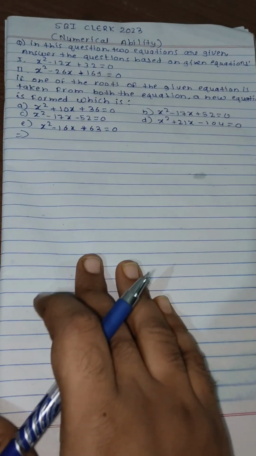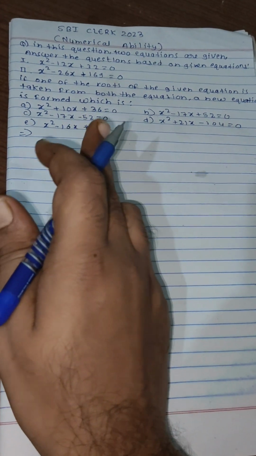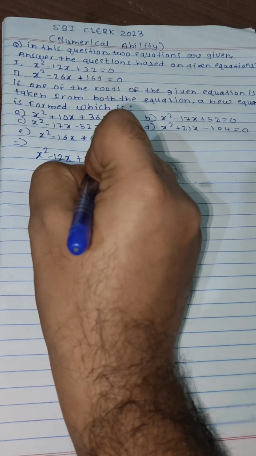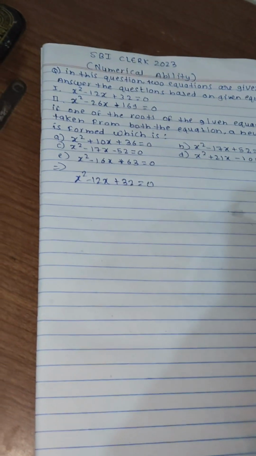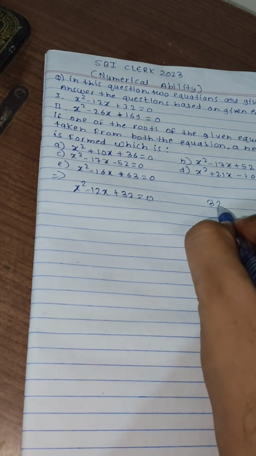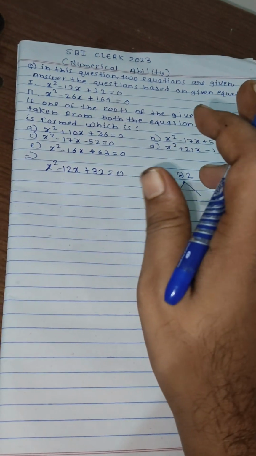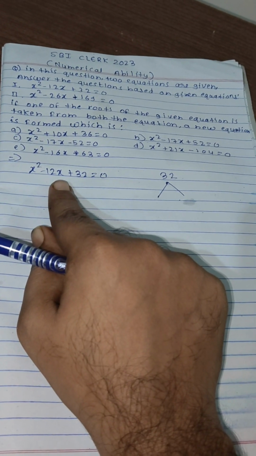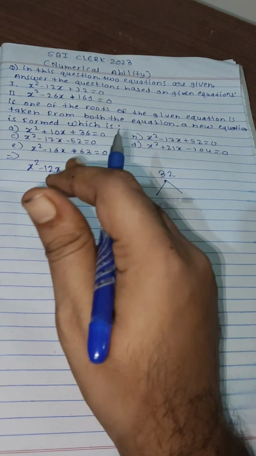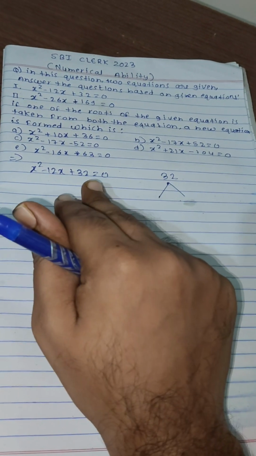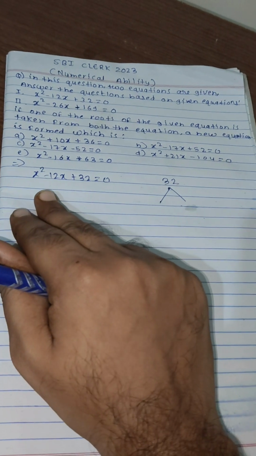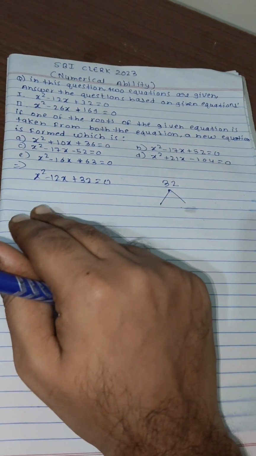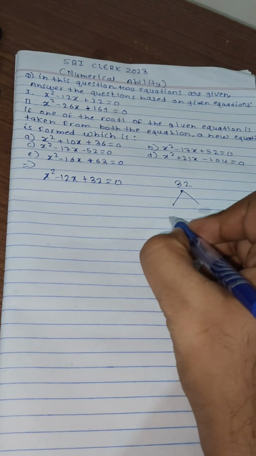Now solve the first equation. The first equation is x square minus 12x plus 32. This is our first equation. So here 32 is given. So we need to find two numbers such that their product should be 32 and their addition should be minus 12x. Such two numbers we can find. It is 8 and 4. So 8 into 4 is 32 and the addition, 8 plus 4, is 12. But here it is a minus sign. So it will be minus 8x minus 4x.